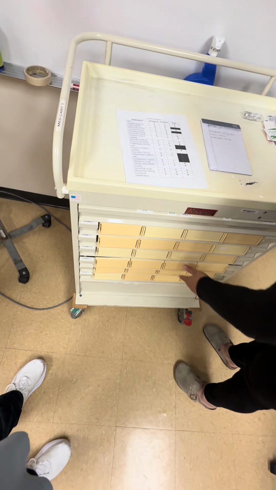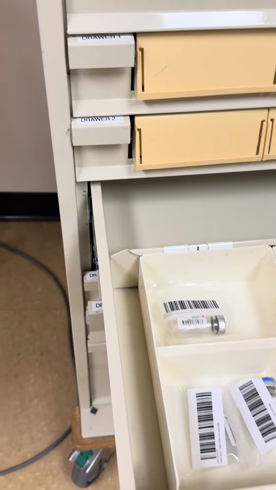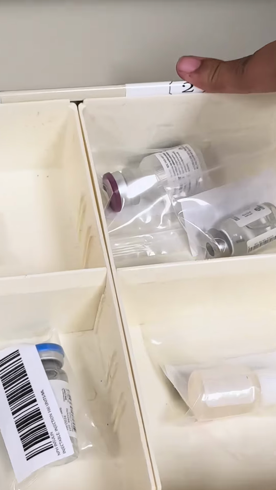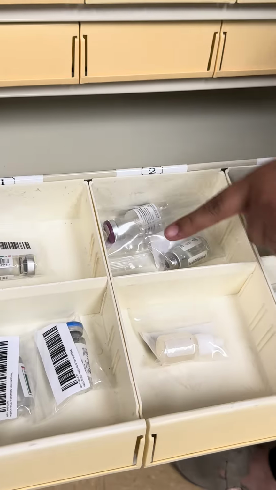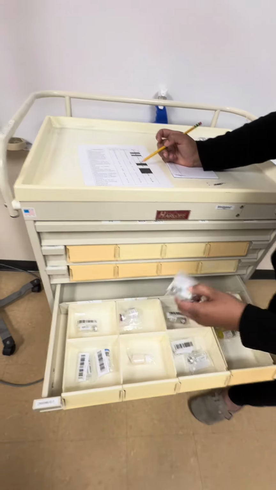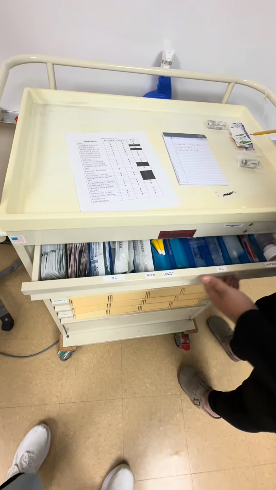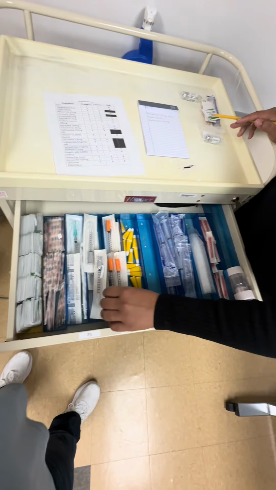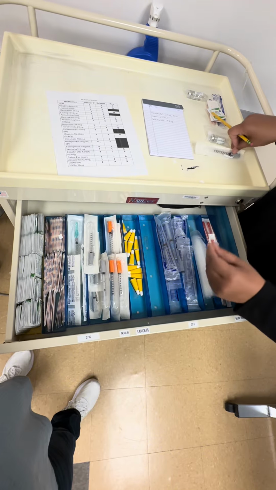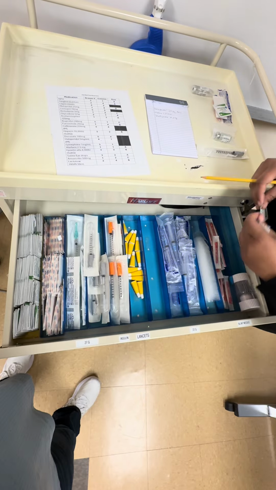Next, I'm going to go to heparin. So on my list, I'm going to find heparin. Here, it's drawer 3, column 2, so 1, 2, row B. So on the side here, you'll see that they are labeled A and B. Some may be C and D. I need B. So I'm also going to pull the supplies I need for a sub-Q injection from the top, which would be a 27 gauge needle, a Band-Aid, and an alcohol swab.